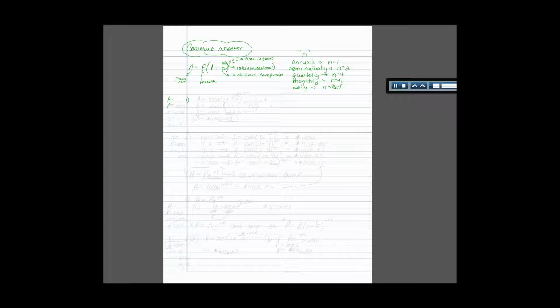Let's go ahead and list what we do know. The amount invested, which is the principal, is 1,000. R, it was 8%, so as a decimal is 0.08. T, it says it was left in there for 1 year. And finally, the N, it says it was compounded quarterly, so N is 4. So what we have is A equals 1,000 times 1 plus 0.08 over 4 raised to the 4 times 1.